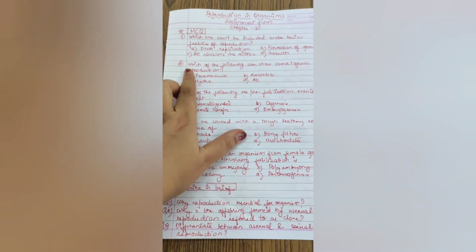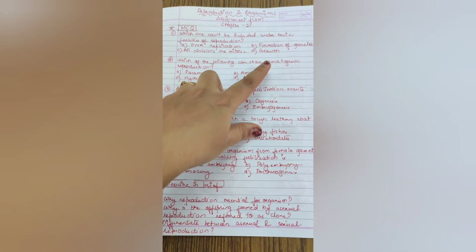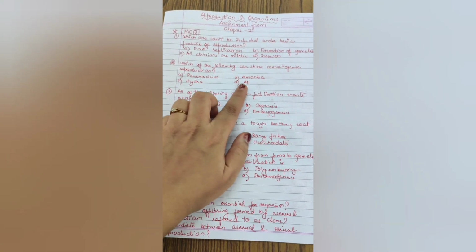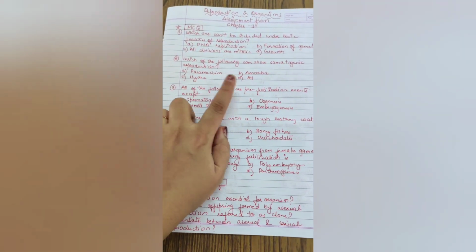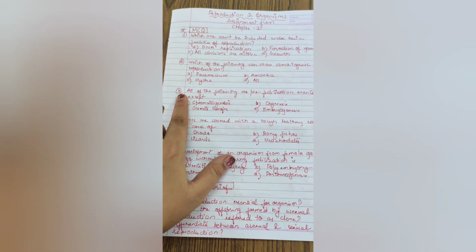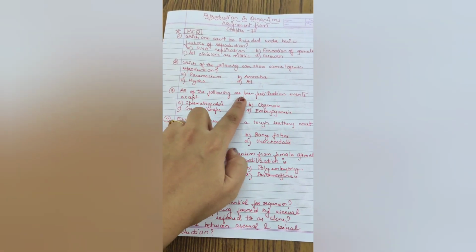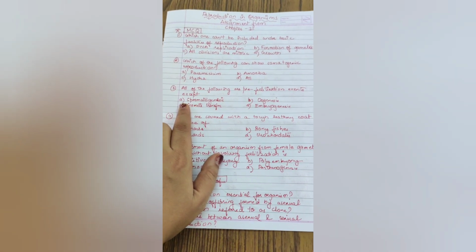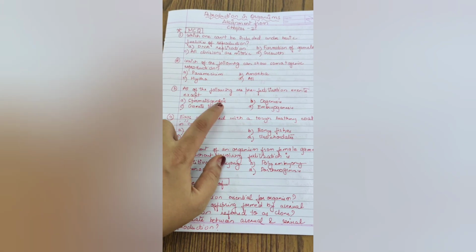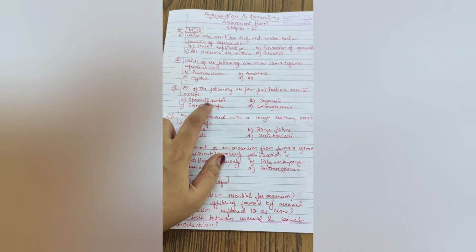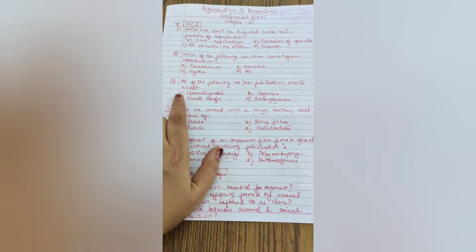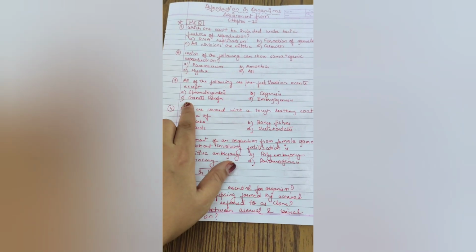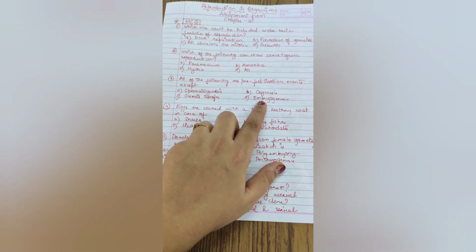The second question is, which of the following can show somatogenic reproduction? The first option is paramecium, second is amoeba, C. hydra, and D. all. Question number 3. All of the following are pre-fertilization events, except, you have to tell me which one of these is not a pre-fertilization event. A is spermatogenesis, B is oogenesis, C is gamete transfer, and D is embryogenesis.